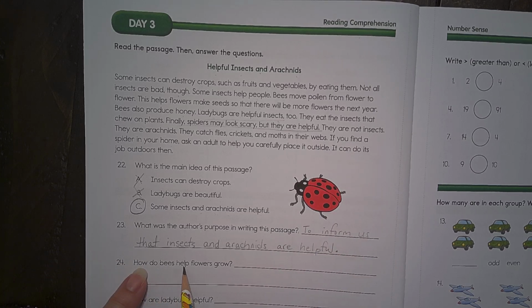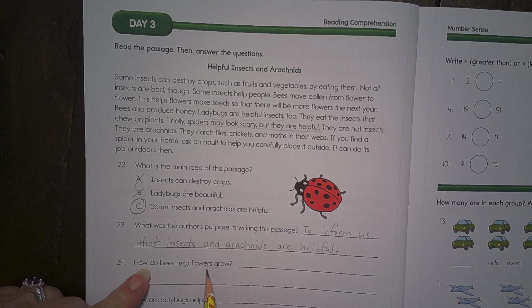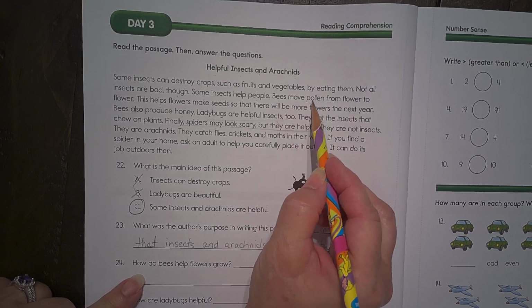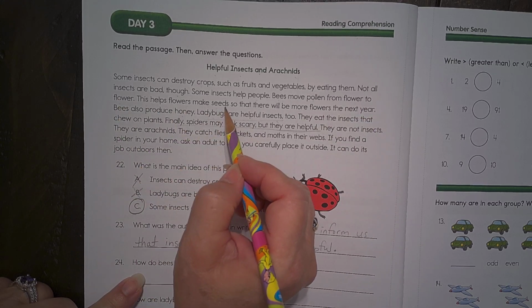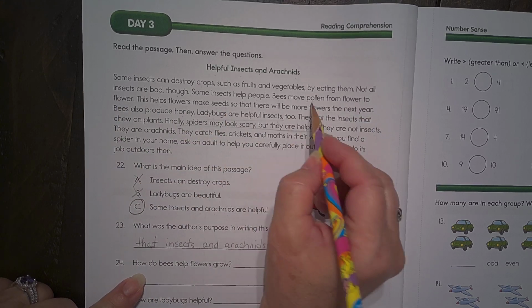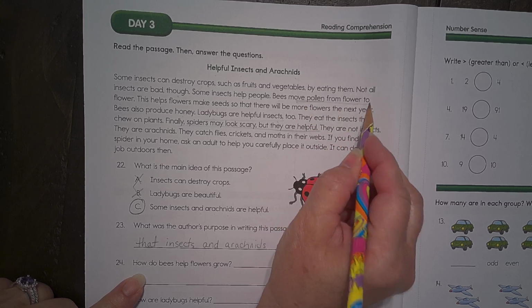How do bees help flowers grow? I remember reading about bees. So right here, bees move pollen from flower to flower. This helps flowers make seeds. So how do they help? By moving pollen from flower to flower.